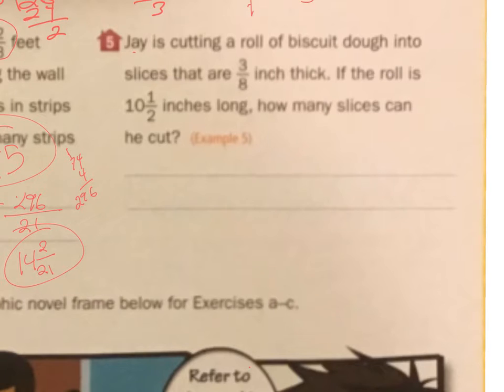So, we have Jay is cutting a roll of biscuit dough into slices that are 3/8 inch thick. If the roll is 10.5 inches long, how many slices can he cut? 10.5 divided by 3/8 thick. Okay? So I'm going to make this into an improper. 2 times 10 is 20, plus 1 is 21, over 2 divided by 3/8.